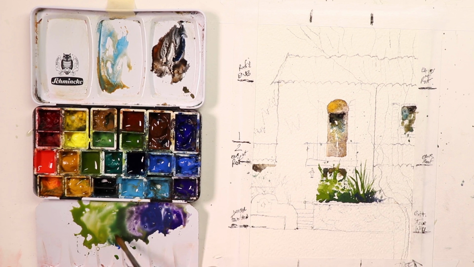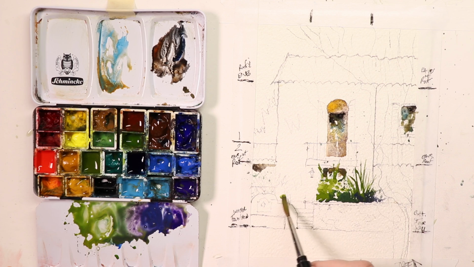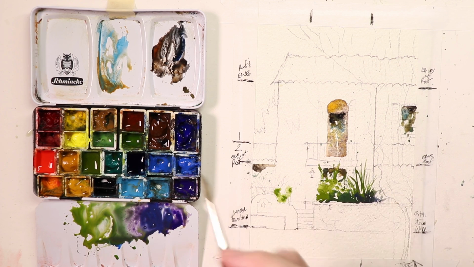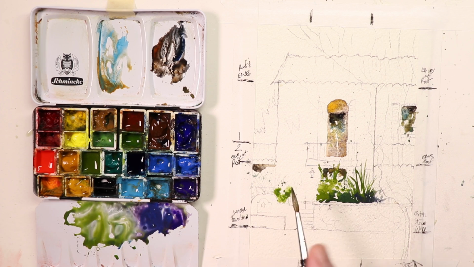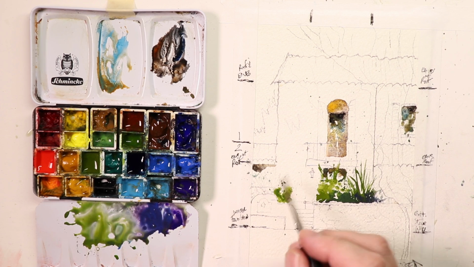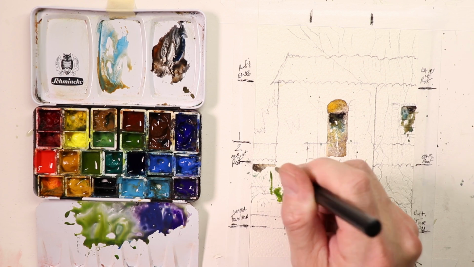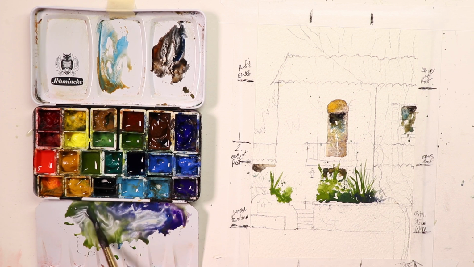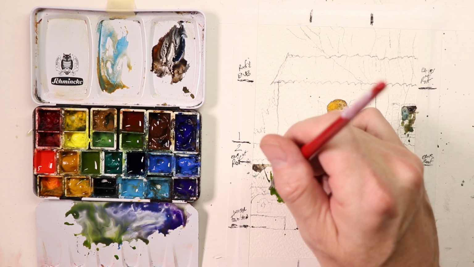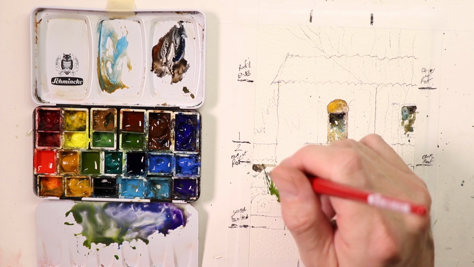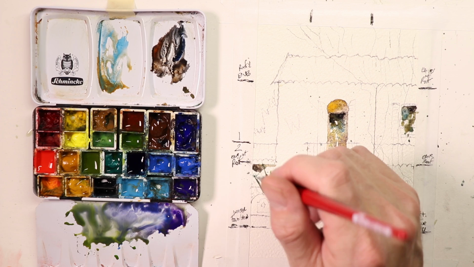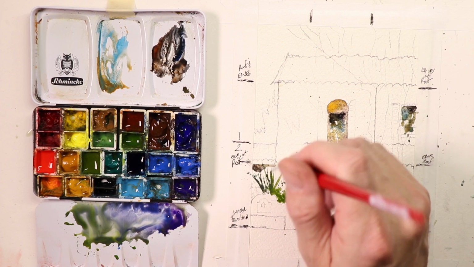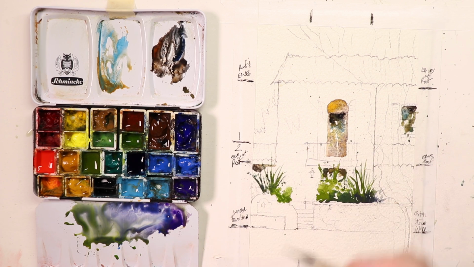Then we go back, greens. We'll start doing some greens over here. Again, a little bit of splashing. We'll do a couple of those palm-like plants here. Again, we'll get our needlepoint brush and we'll do some palm-type plants here, like that.